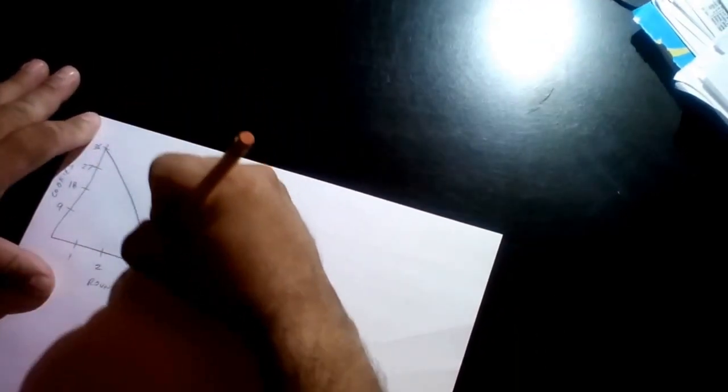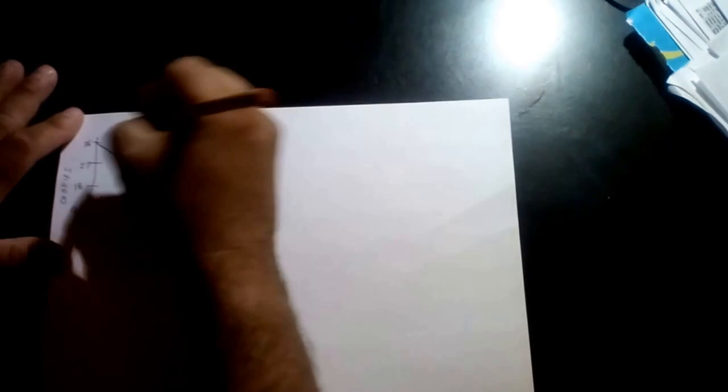Okay, and once I get this filled in, then we'll discuss what each number means in our graph.